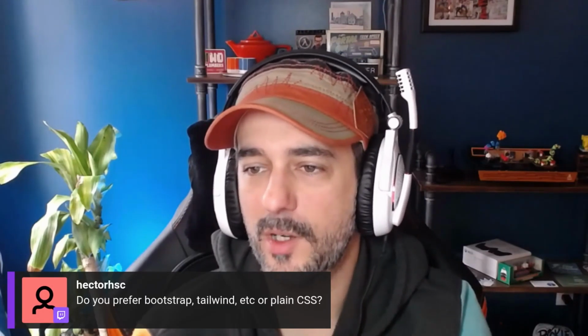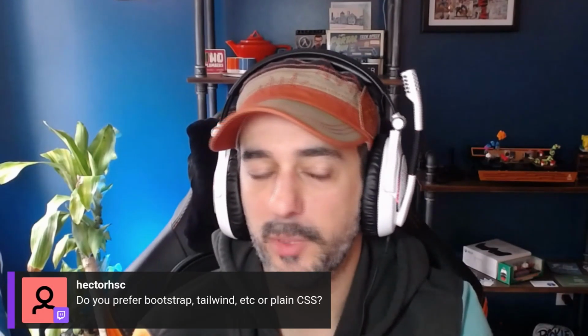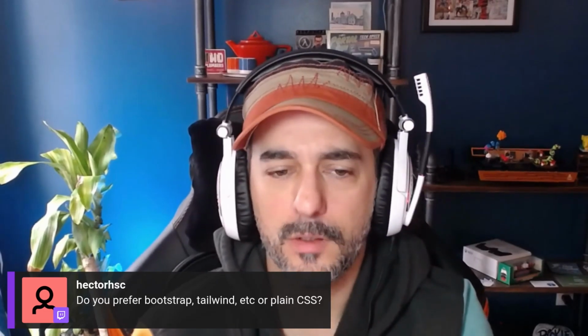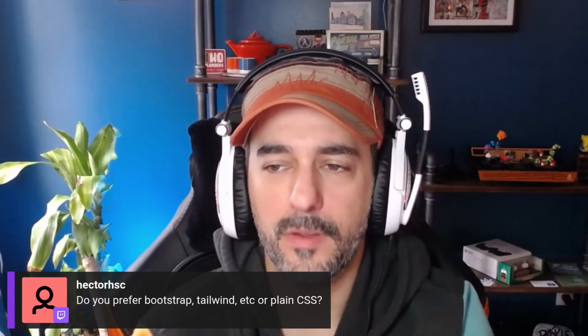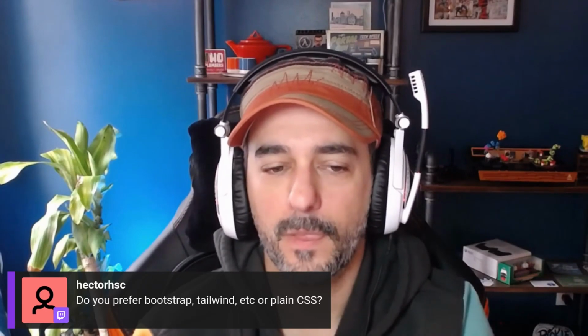Do you prefer Bootstrap, Tailwind, or plain CSS? I prefer plain CSS. I used the Bootstrap theme from ThemeBuilder because it's one of the easier ones to theme. It does not internally use Bootstrap itself. It just looks like Bootstrap components. It's generally one of the more robust themes to start with and easier to theme than any of the other ones. I don't really care for Tailwind myself.